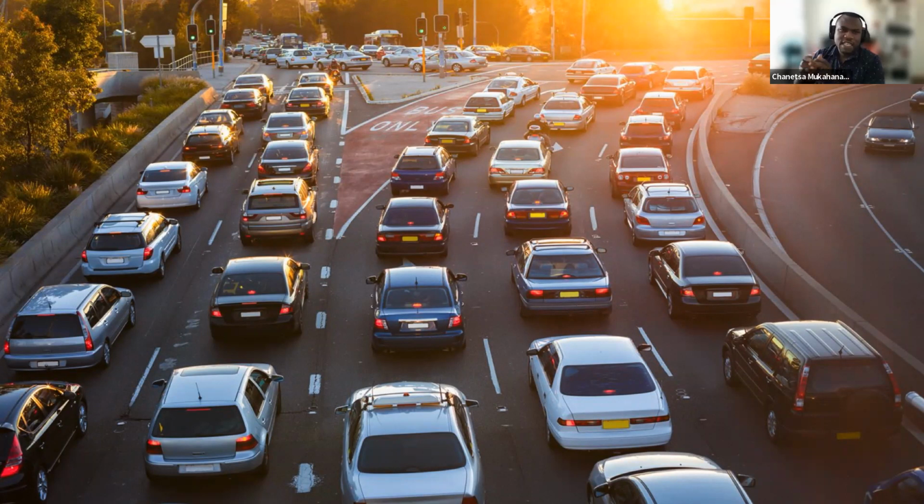These machines have mini explosions happening in their engines, they're going at incredible speeds, and they've got this flammable liquid in the back. Yeah, it sounds like a recipe for disaster, but it still works. We still manage to get it to work every day, every morning. People go back and forth successfully.